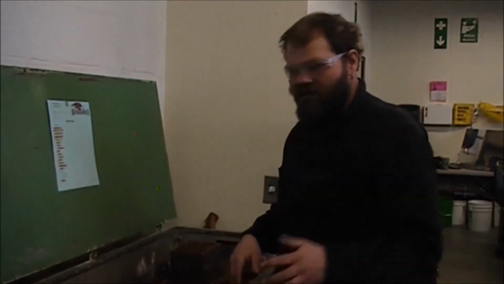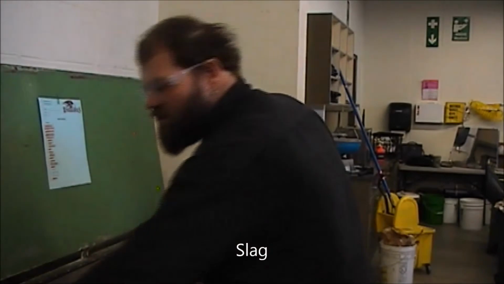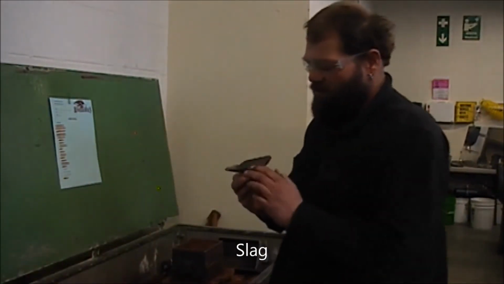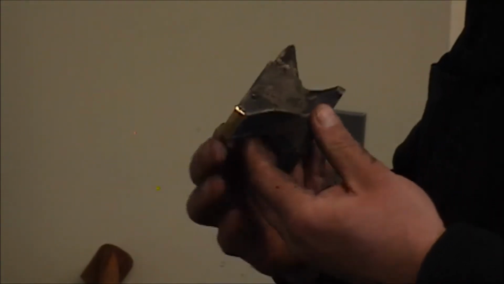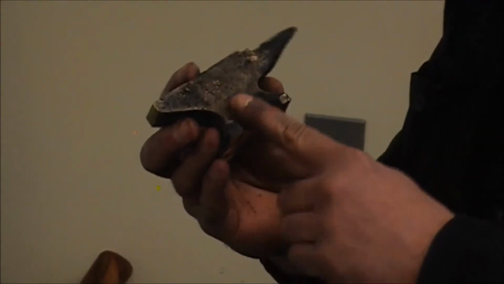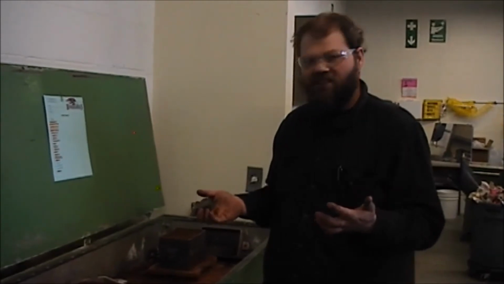And last but not least, a lot of you are familiar with this, slag. Whenever you cast, you end up with slag. Even if we look at this brass anvil right here, it has chunks of impurities that are actually forced to the surface from being heated. Those things are called slag. That's the general overview of some of the terminology you're going to hear commonly referred to in sand casting.